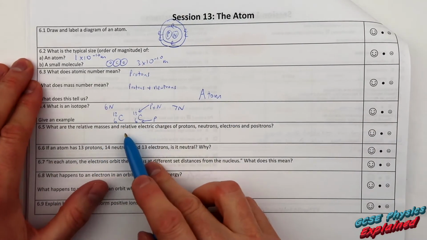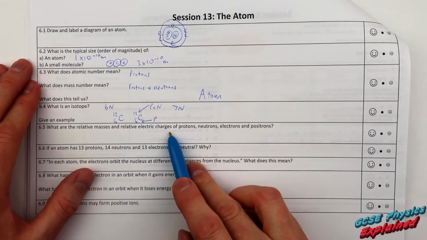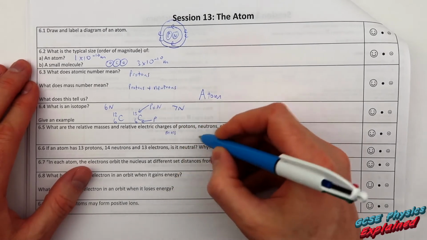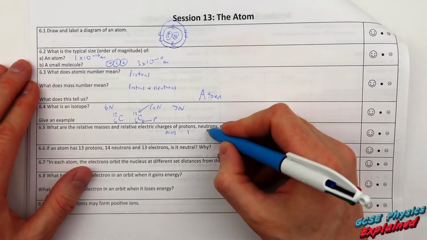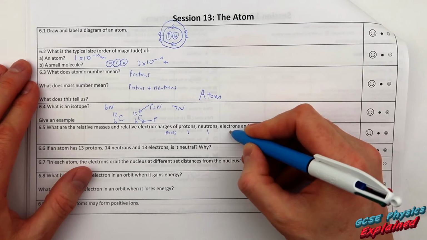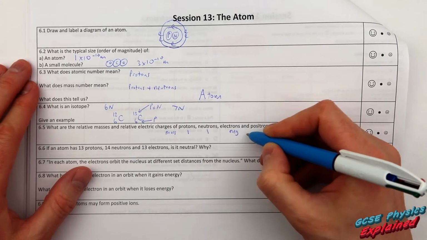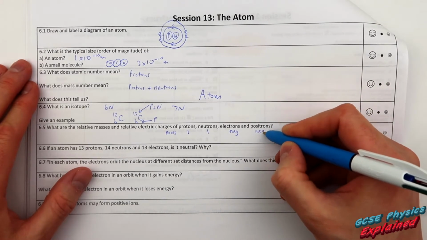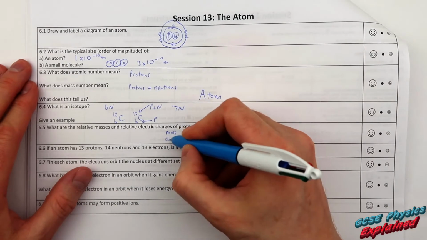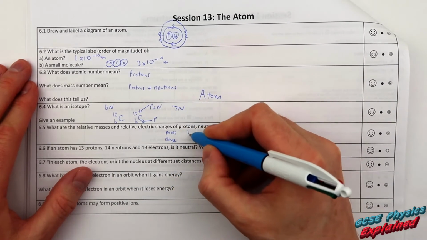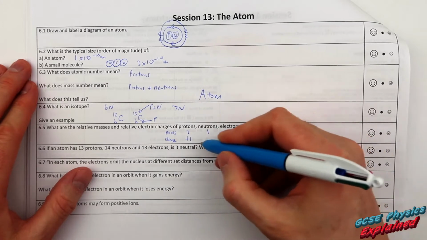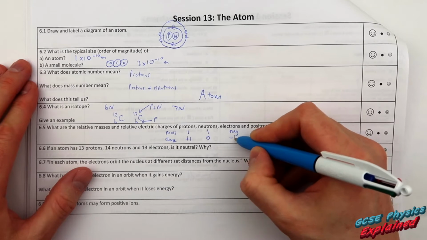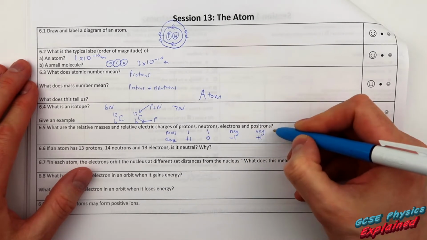What are the relative masses and relative electric charges of protons, neutrons, electrons and positrons? Well, the mass of a proton is 1, mass of a neutron is 1, mass of an electron is negligible, which means so small you can just about forget about it, and mass of a positron is also negligible. The charge per proton is positive 1, neutrons are neutral, electrons are -1 and positrons are +1.